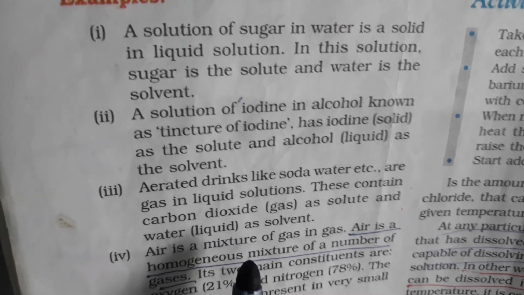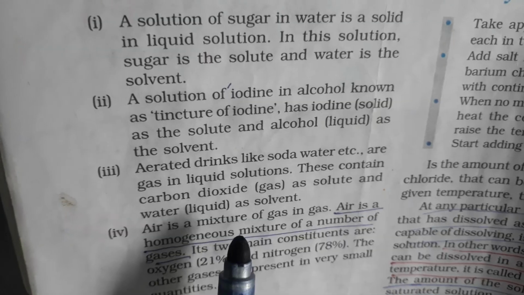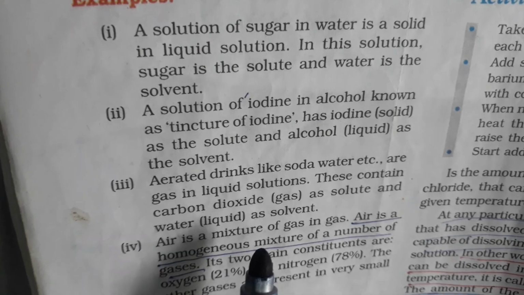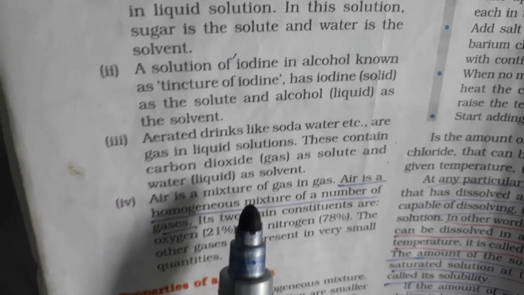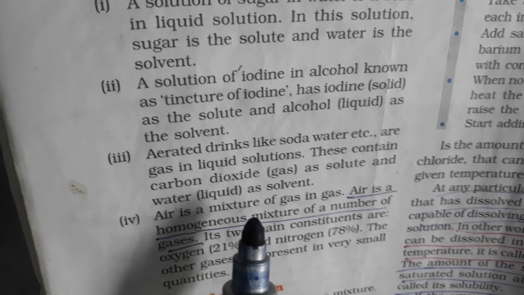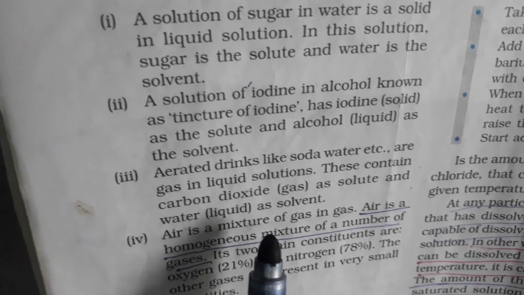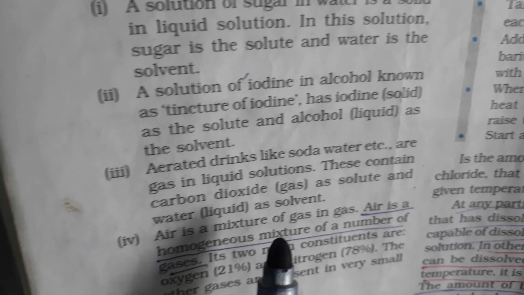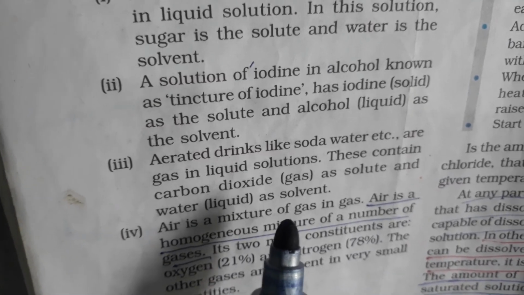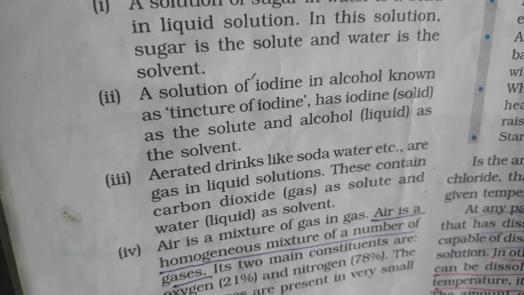So what I want to say, it is not necessary that solute is always in solid form and solvent in liquid form. No, it is not necessary. Sometimes solute may be in gaseous form, it may be in liquid form. Solvent may also be in gaseous form or solid form. Okay, we'll see the other examples later on.